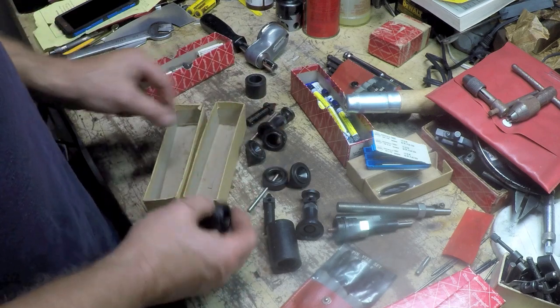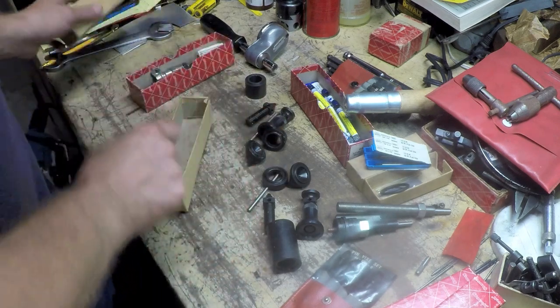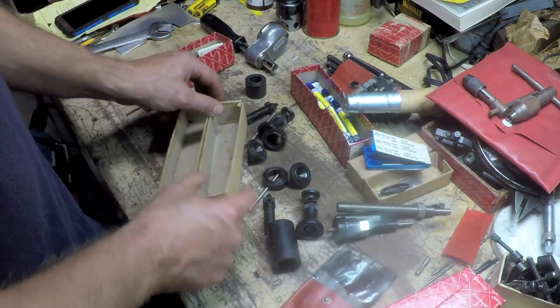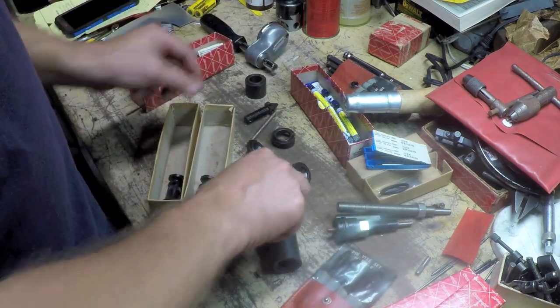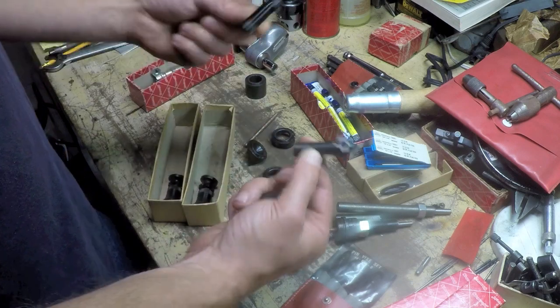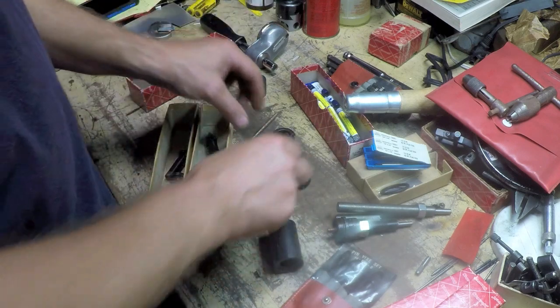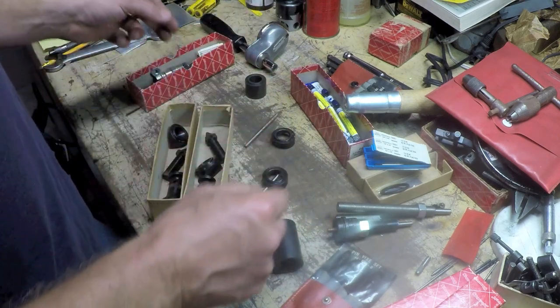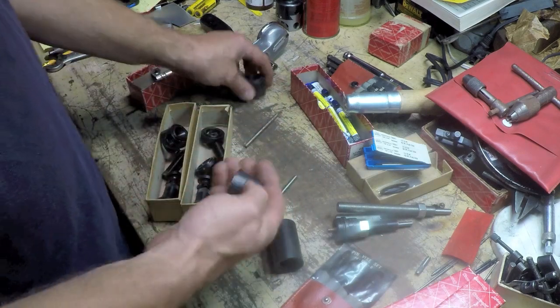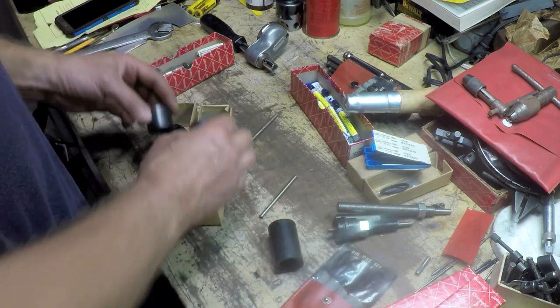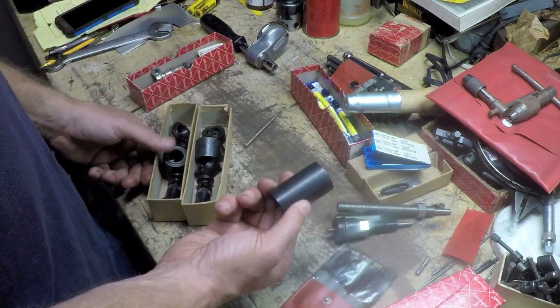So let's see what we've got here for a set. We've got 2 bottoms. 2 of those. 2 of those. 2 of those. 2 of those.